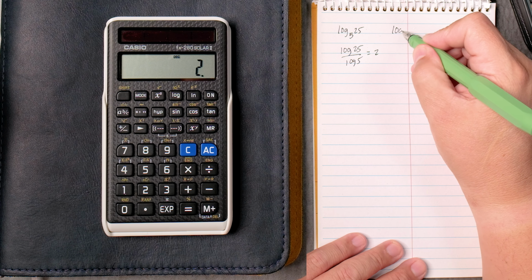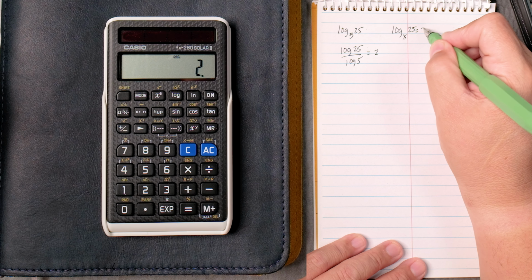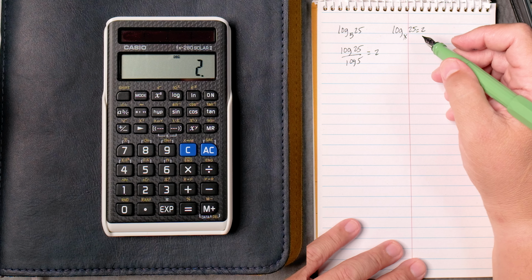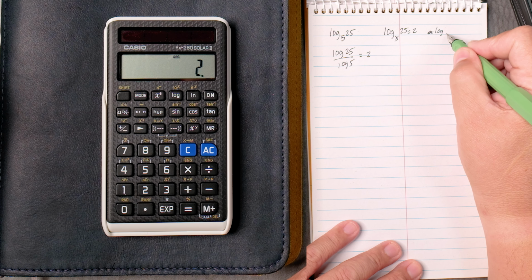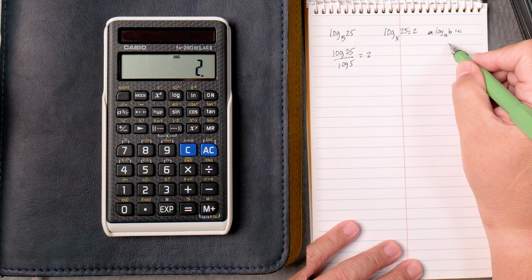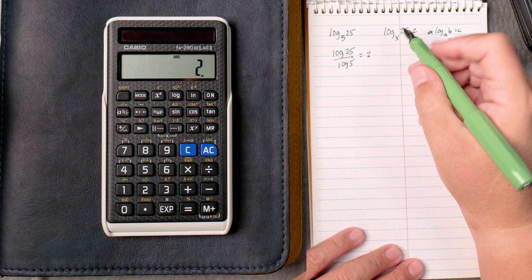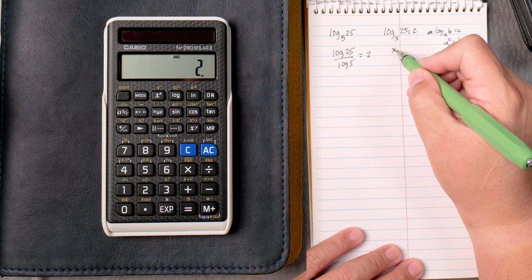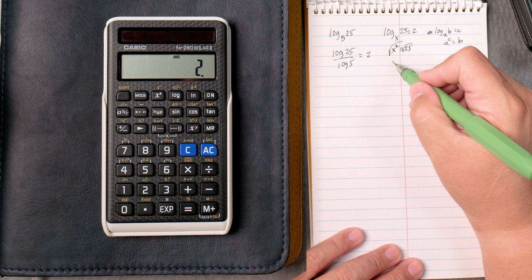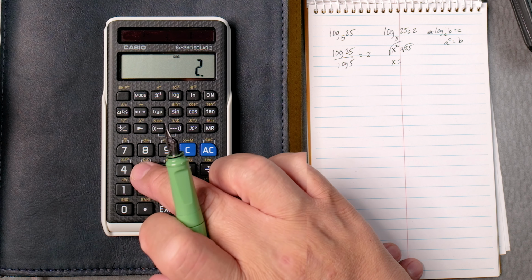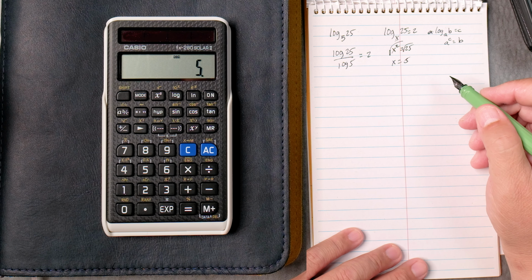Perfect. How about the log of base x of 25 equals 2? Well, there's a rule that says log of base a of b equals c is the same thing as a to the c equals b. So we can rearrange this to x squared equals 25. Take the square root on both sides. X equals, what's the square root of 25? 25, shift, square root, gives you 5.